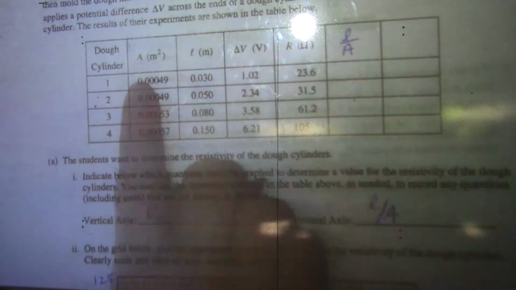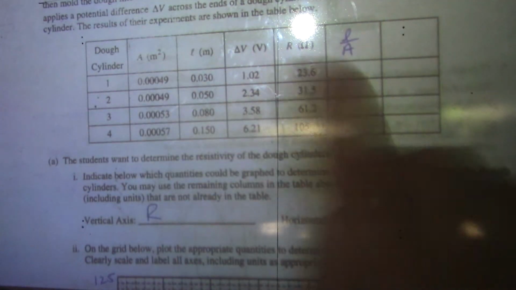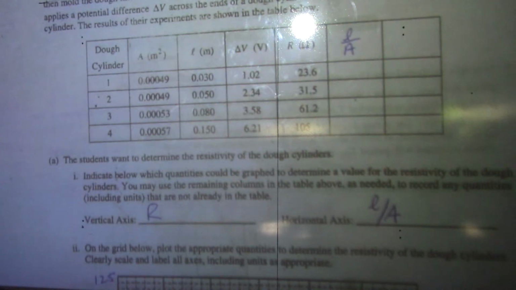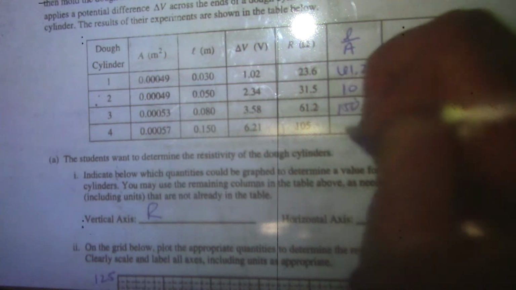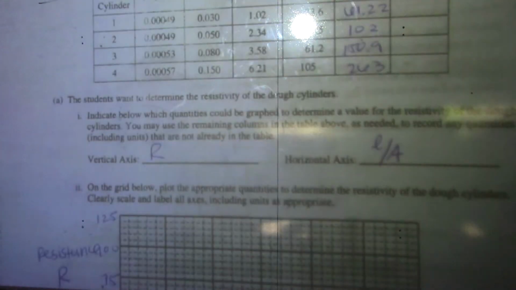And then I have to at least use half the graph. So if you had 100 right here, you would not get points for scaling properly, because you need to use at least half of the axis. And then L over A. First of all, I need to calculate what L over A is. So I went through each of these. This divided by this equals, this divided by this equals, and got what L over A equals for each one. So I got 61.22, 102, 150.9, 263. So I need to go to at least 260. 1, 2, 3, 4, 5, 6. This one I went by 50s.